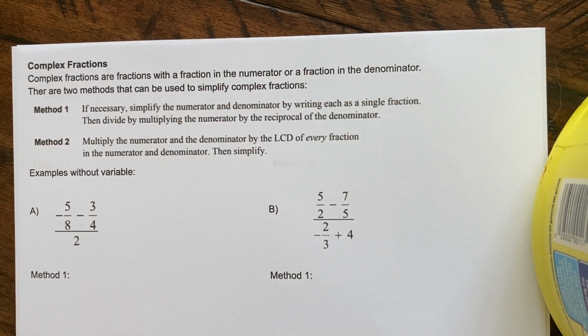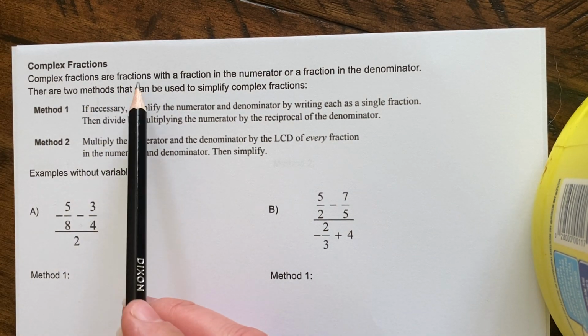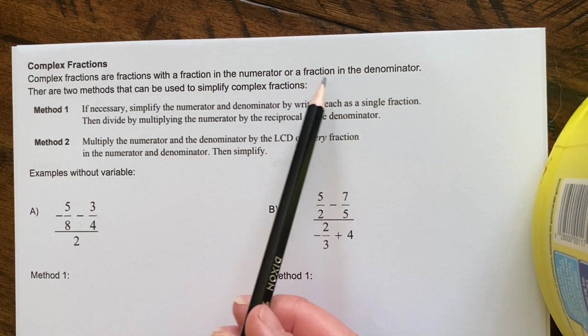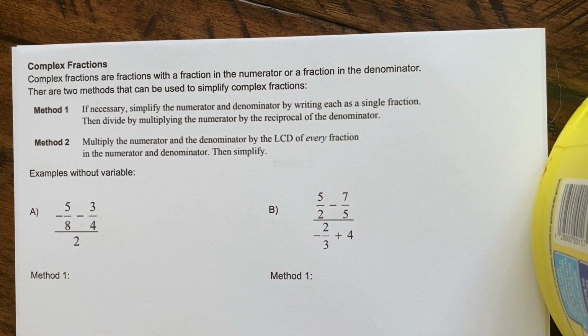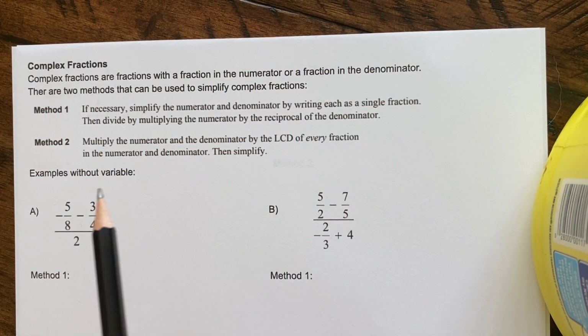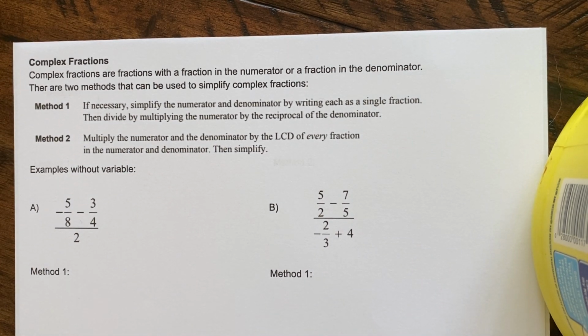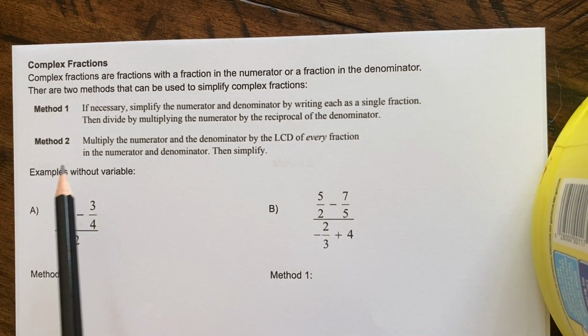All right, today we're going to take a look at complex fractions. Complex fractions are fractions with a fraction in the numerator or denominator, or both really. And we're going to use two different methods to solve. You're going to pick the method you like. For each problem I do in the example, I'm going to show you each method. And again, whatever one seems to make more sense to you, go ahead and stick with it and use that one. Just know that there are two methods and you can just pick.